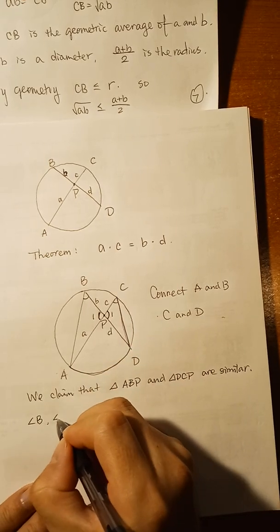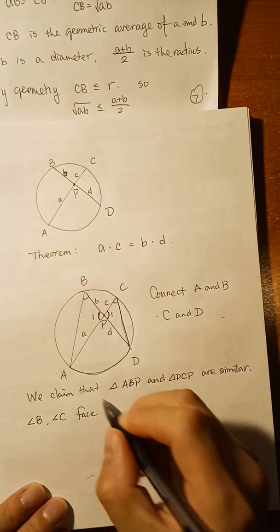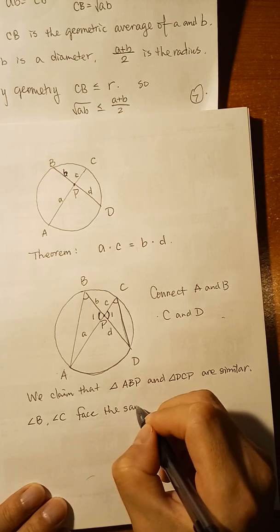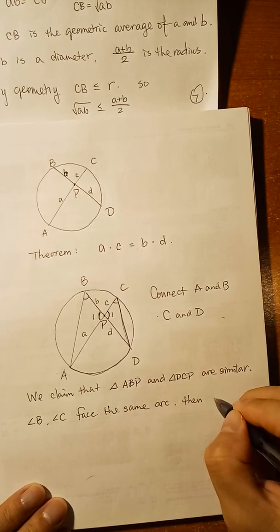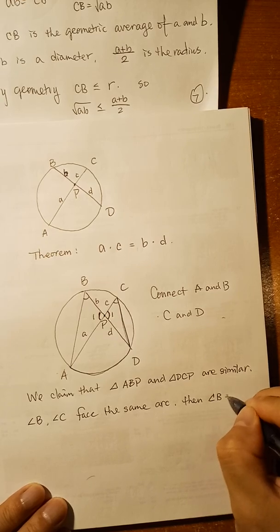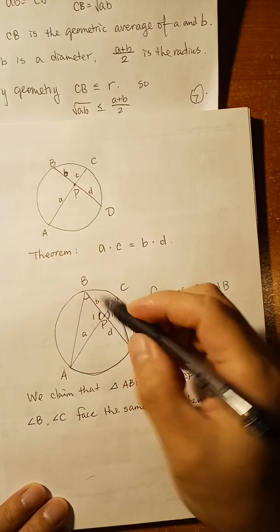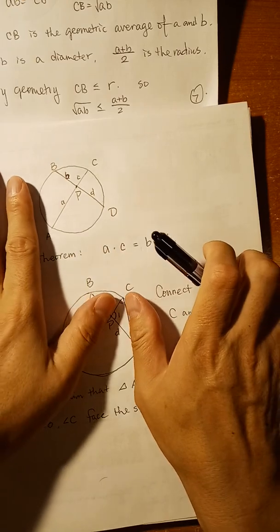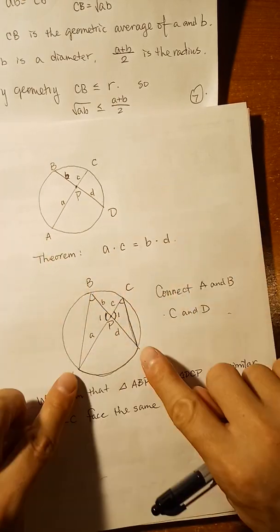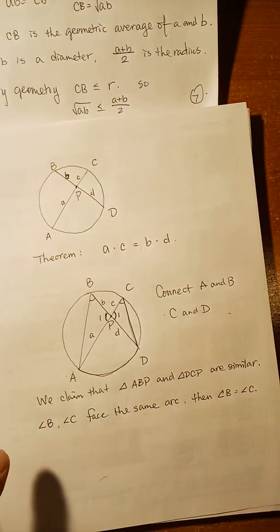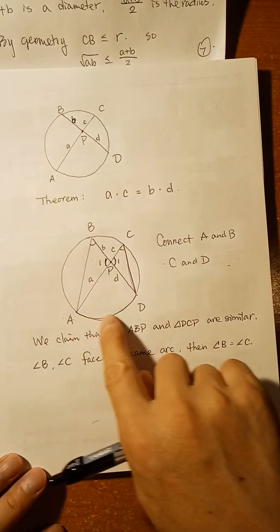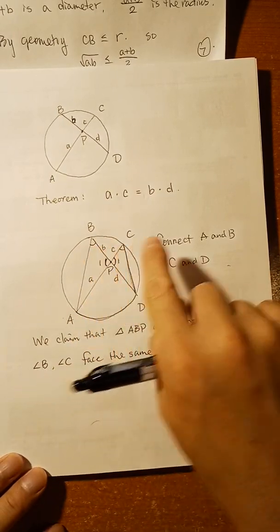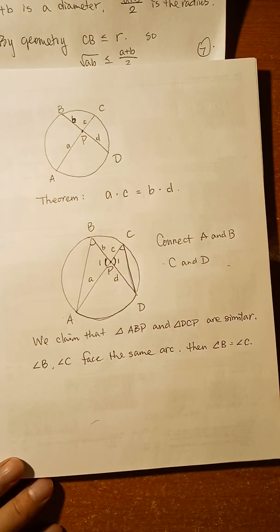Angles B and C face the same arc, then angle B is equal to angle C. They both face arc AD, so they are equal. For the same arc, all the inscribed angles are equal.